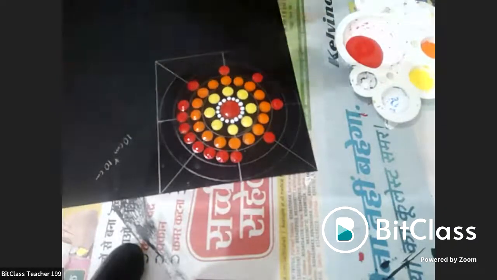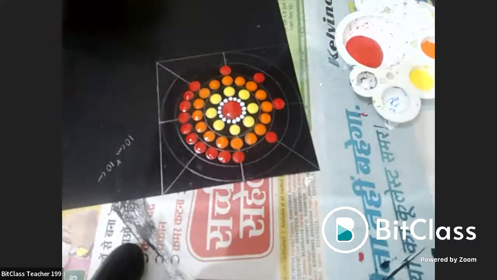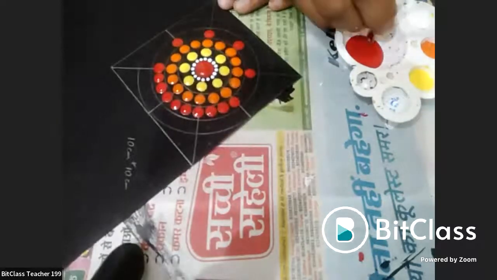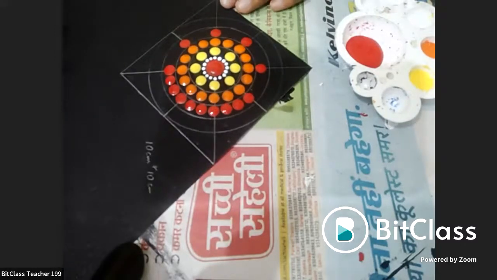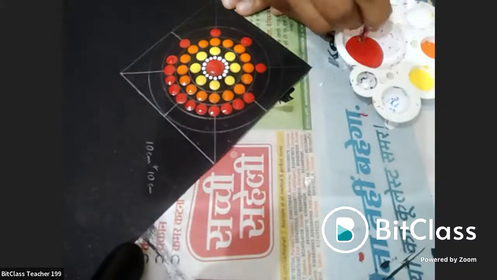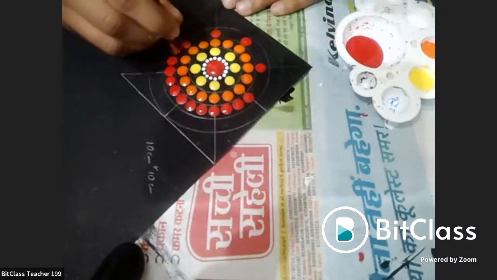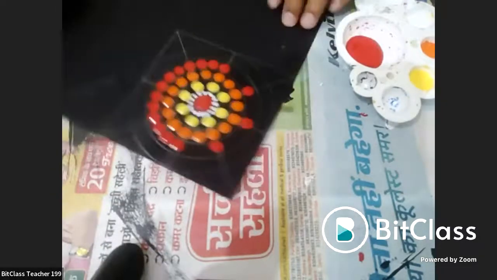Again, put a dot here and the next dot here. Again, put a next dot here. Just keep on rotating your surface as I said, so that you get an idea where to put the next dot. Okay.